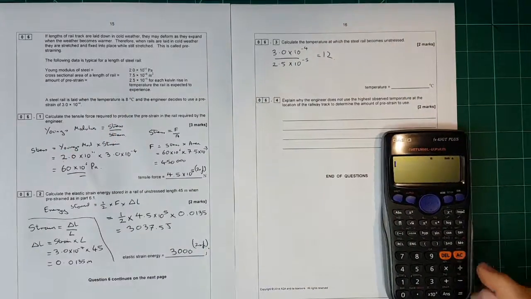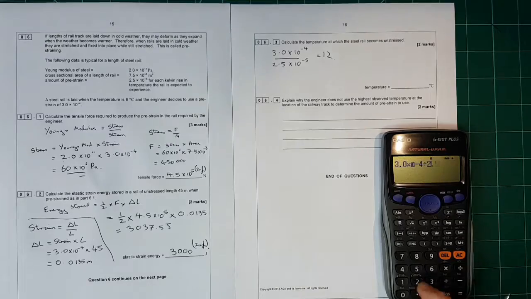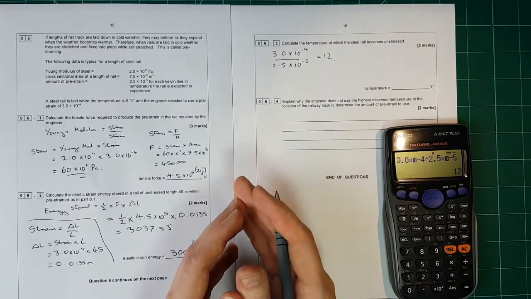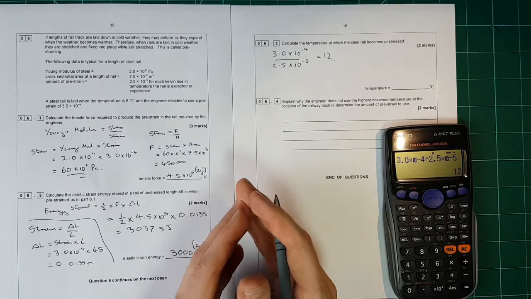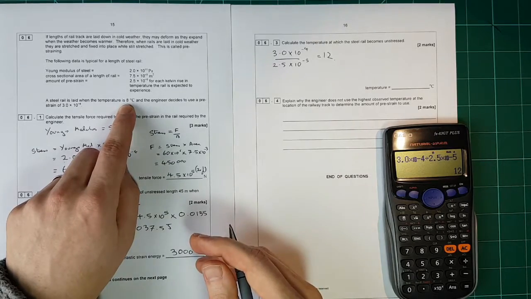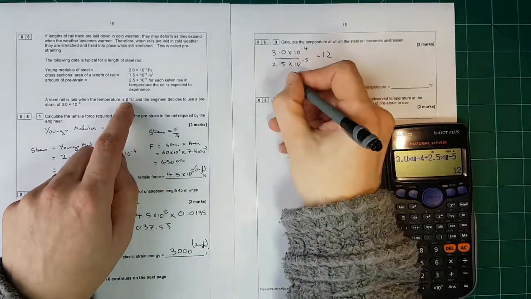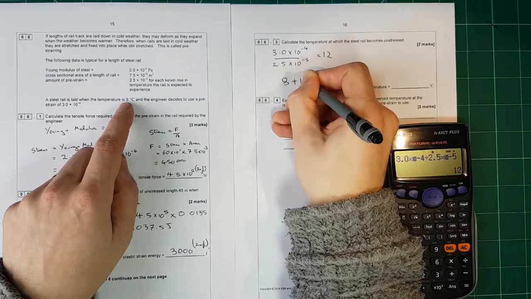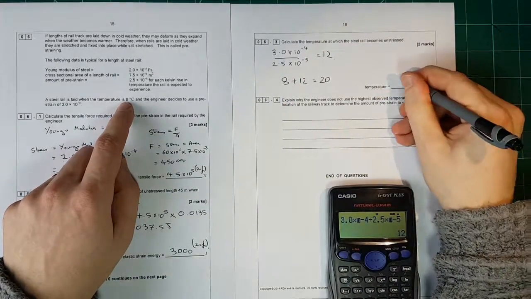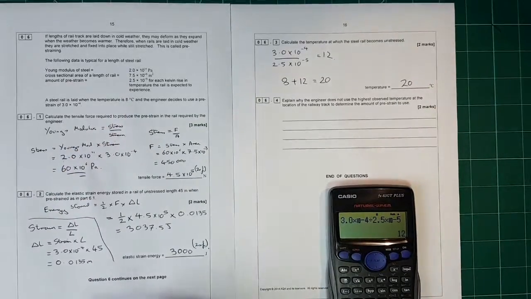Just to double check, 3.0 times 10 to the minus 4 divided by 2.5 times 10 to the minus 5 is 12. So the temperature change will need to be 12 degrees. It starts at 8 degrees, add an extra 12, gives you 20 degrees Celsius. Okay.